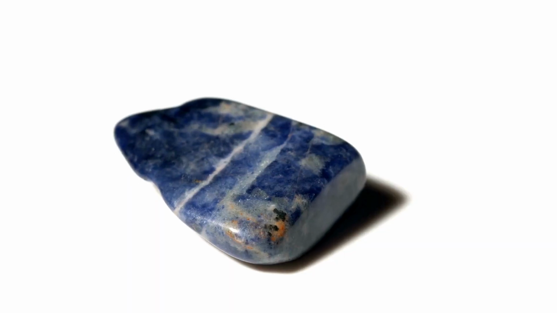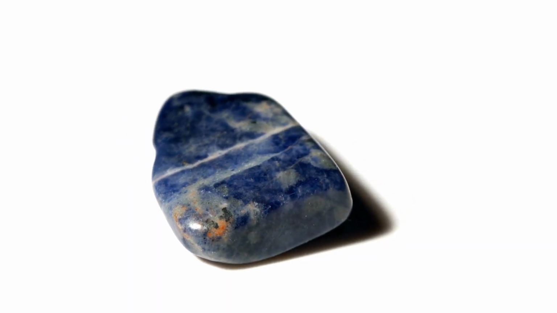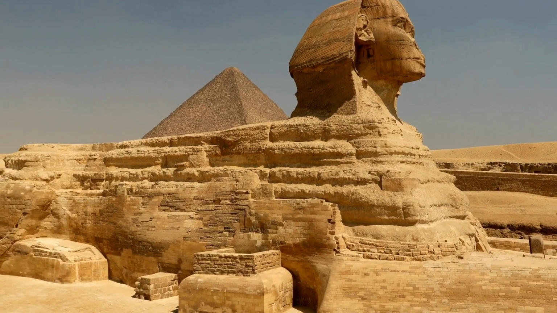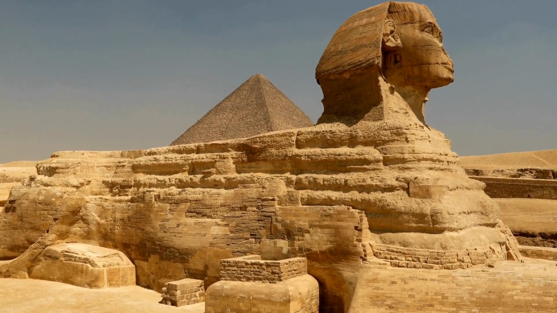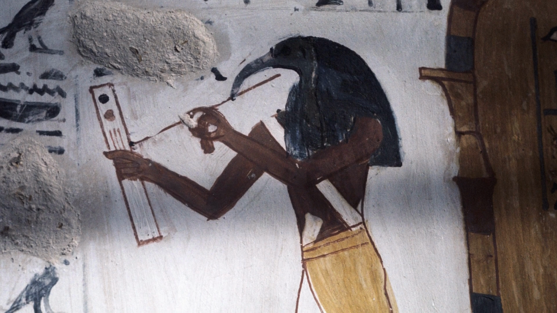Sodalite has a fascinating history and lore with connections to both ancient civilizations and of course more modern spiritual practices, which we'll get into. So here are some aspects of sodalite's historical significance. Sodalite's rich blue colour made it highly valued in ancient cultures. Ancient Egyptians, for example, used it as a popular ornamental stone, and they'd often incorporate it into their jewellery and amulets. They believed it was used to enhance communication, and it was associated with their god Thoth, the god of wisdom and writing.